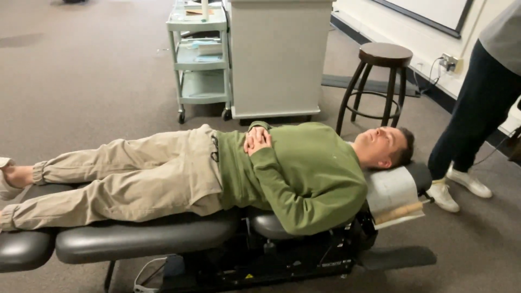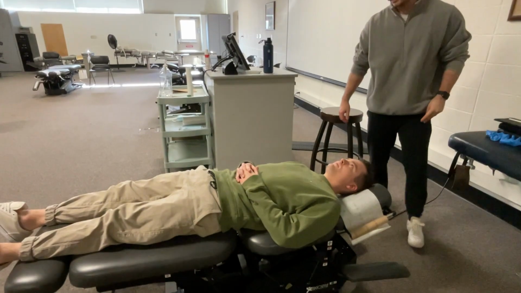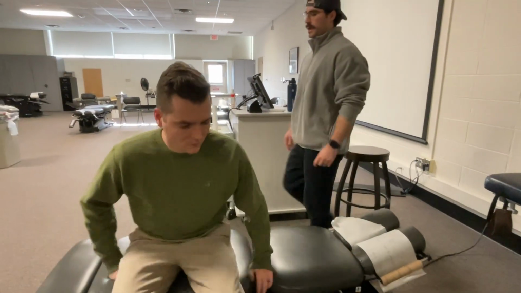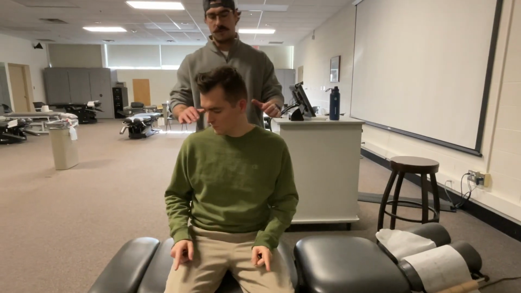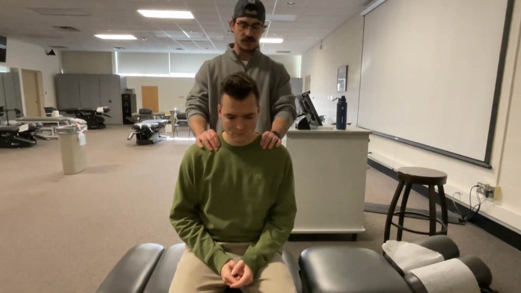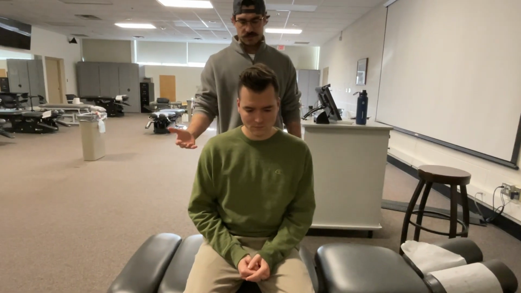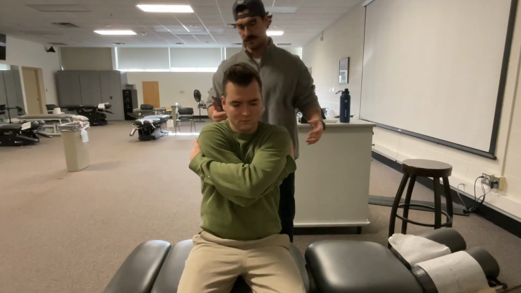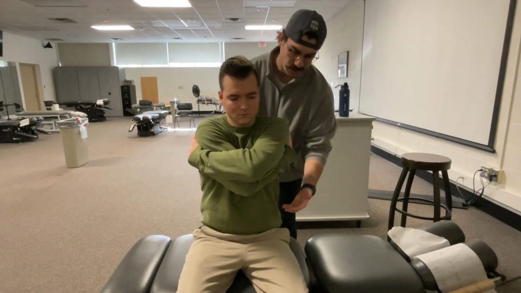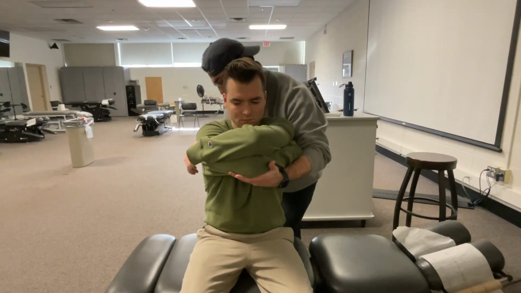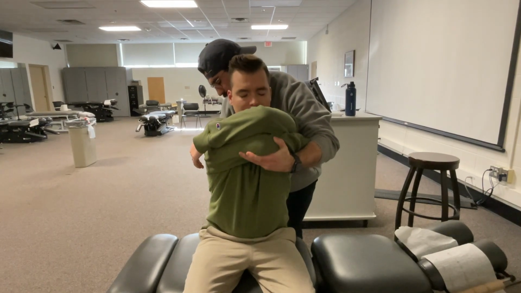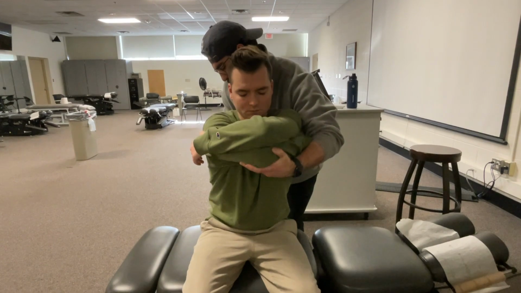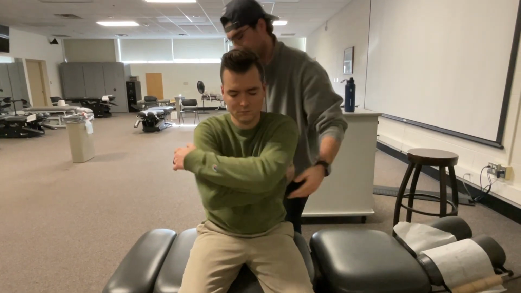Next adjustment we have going on here, I will get my patient to sit up for me again, and we're going to be doing a wall thoracic adjustment for an extension restriction. So to assess for an extension restriction, I'm going to have my patient cross his arms in front of his head, in front of his body. I'm just going to be behind the patient, holding their arms and bringing a fist contact up into extension. And right about there at T6, I can feel an extension restriction.